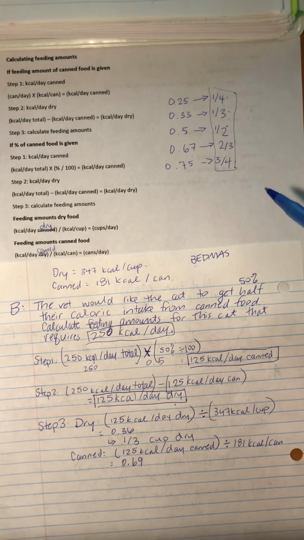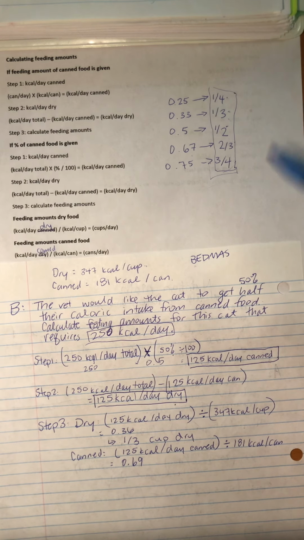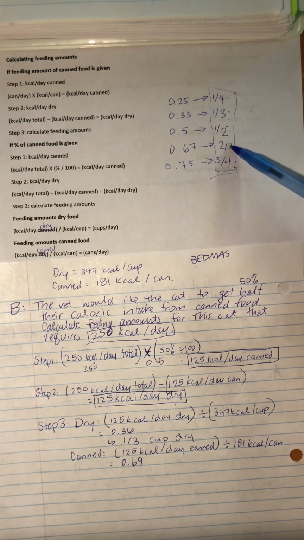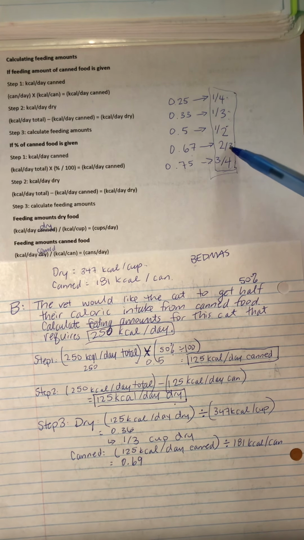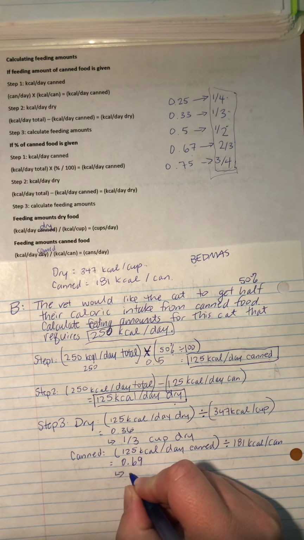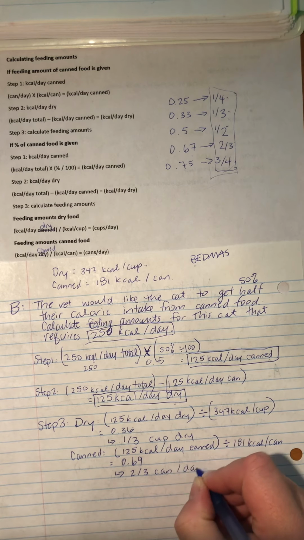So with cans, I would stick to these numbers as well. Although personally, I find quarter, half, and 3/4 way easier to cut than 1/3 and 2/3. But in this case, 0.69 is so close to 2/3. I'll probably go with that. So that's an actual feeding amount of 2/3 of a can per day.